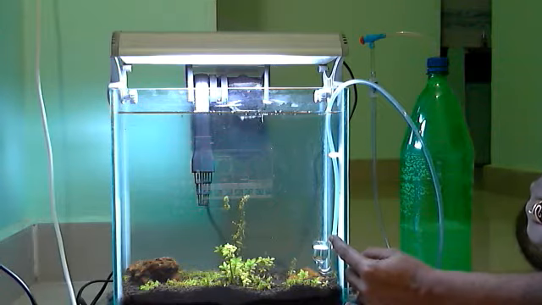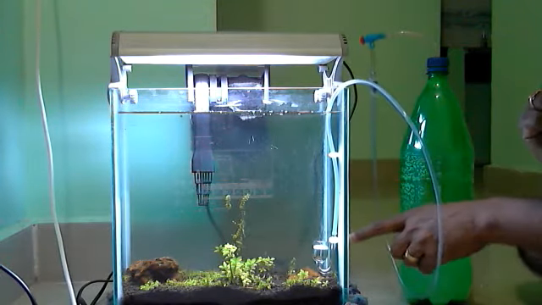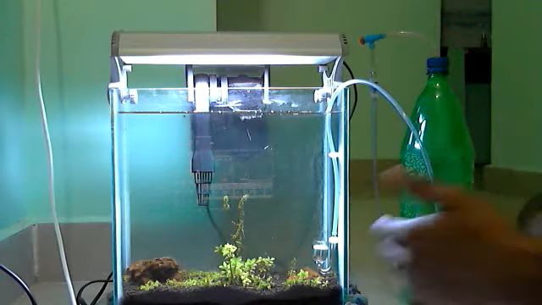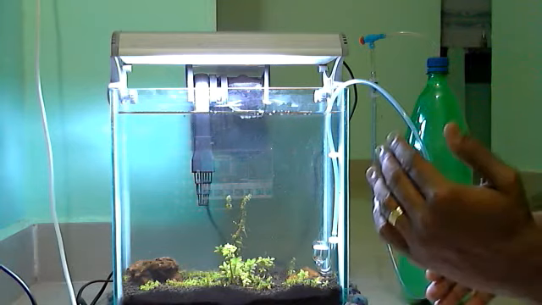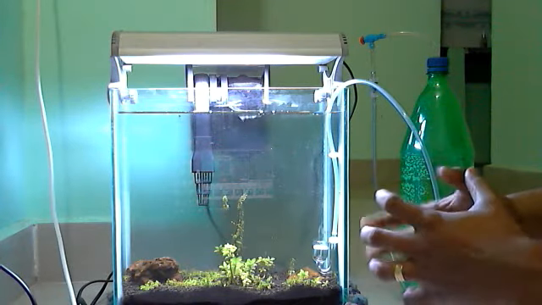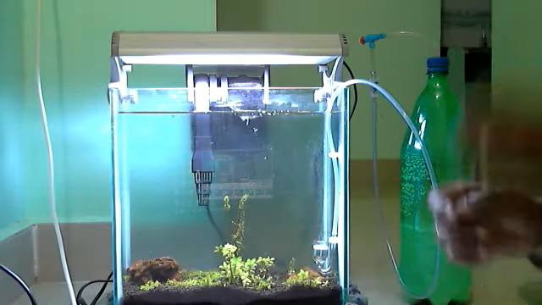Very small bubbles take a really long time to reach the top, and if you see from here, the bubbles will go horizontally and reach the top slowly. By the time it reaches the top, it mixes with the water, and the water has a lot of carbon dioxide, which is really good for these plants.